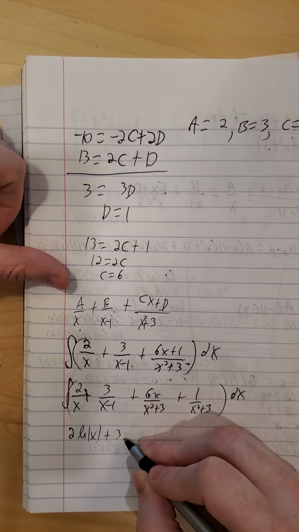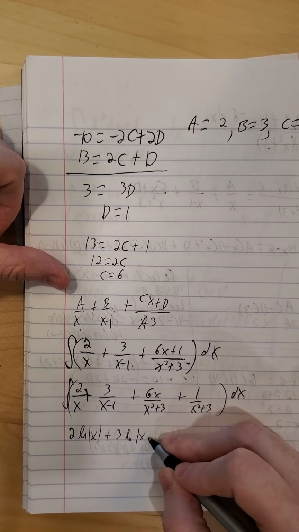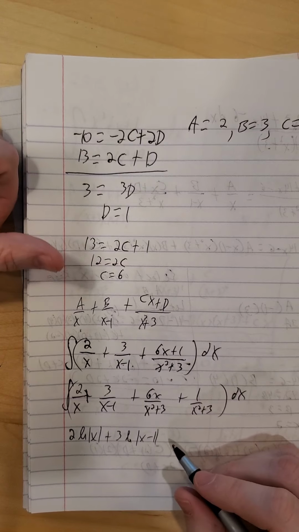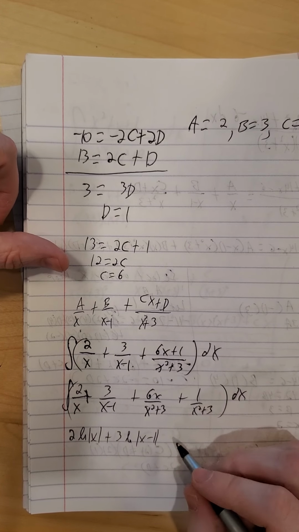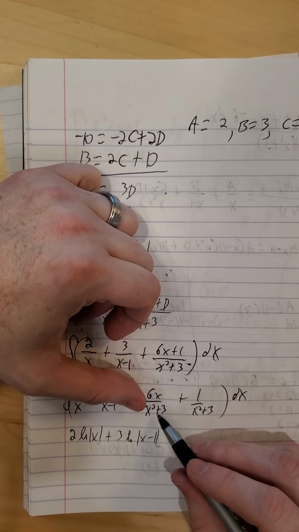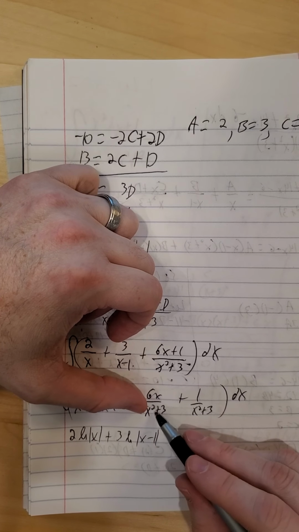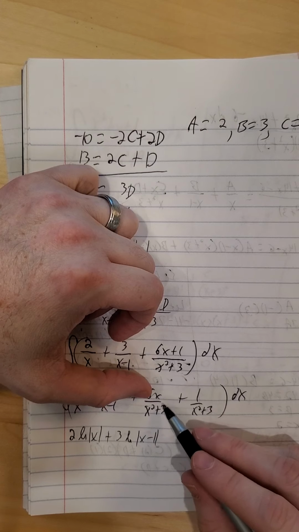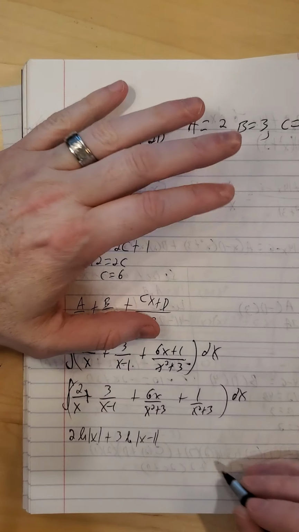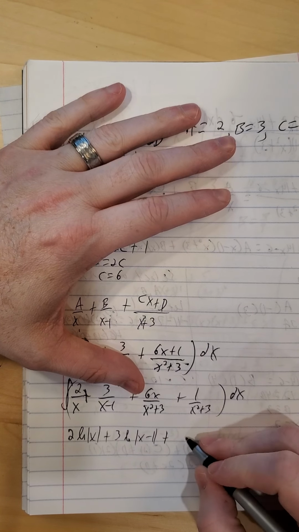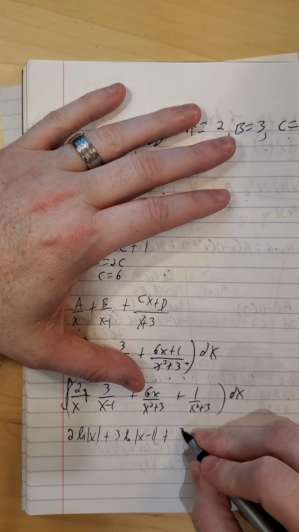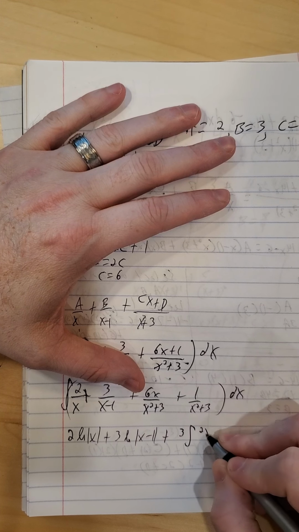Similarly with the next guy, 3 natural log absolute value x minus 1. Little u substitution on this guy, your u would be x squared plus 3. du then is 2x dx, we have a 6. We can kind of break that 6 apart. So I only needed a 2 inside. I'll bring the 3 outside.